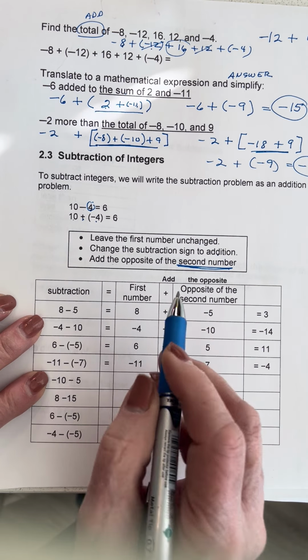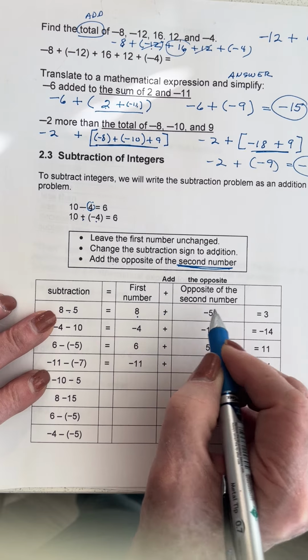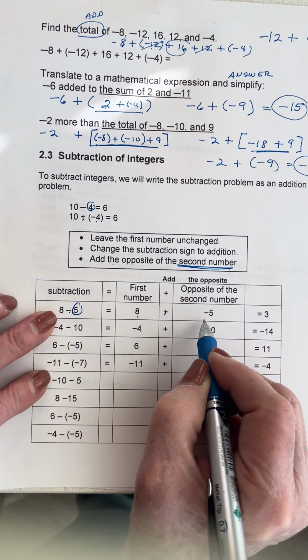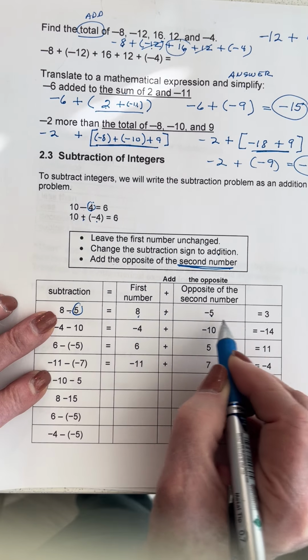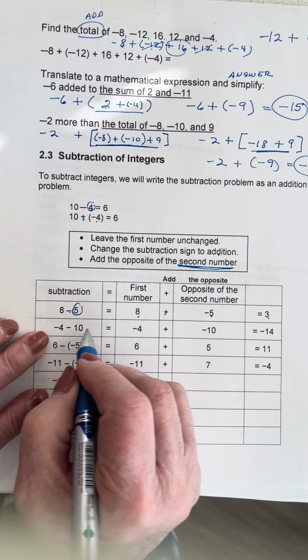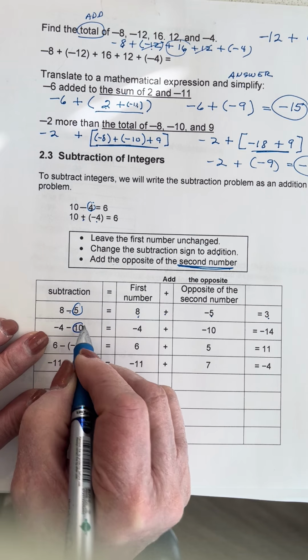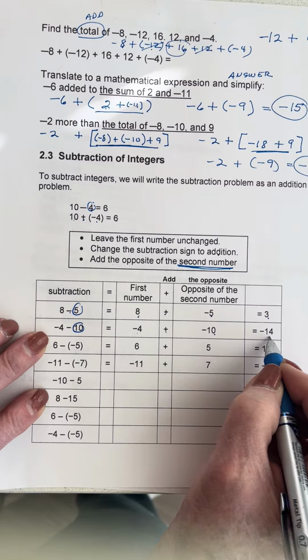So 8 minus 5 would be the same as 8. Instead of subtracting, we're going to add the opposite of 5, which is negative 5. So we have more positive. We have 3 more positive. Negative 4 minus 10 would be negative 4. Instead of subtracting a positive, we're going to add negative 10. Now we have 14 negatives.